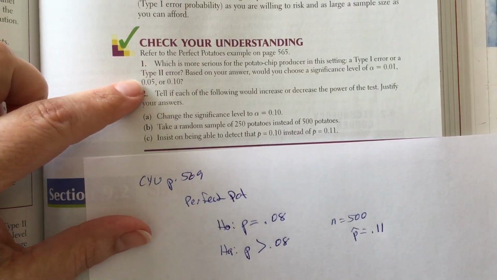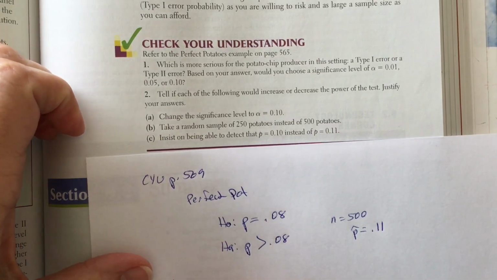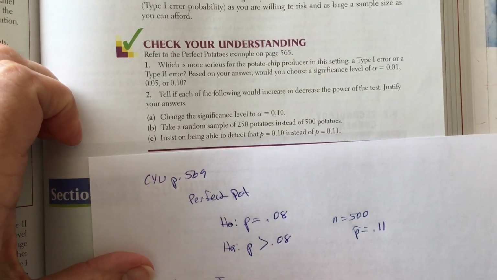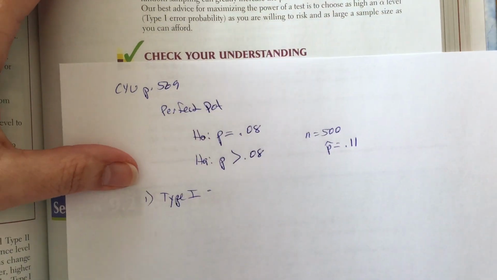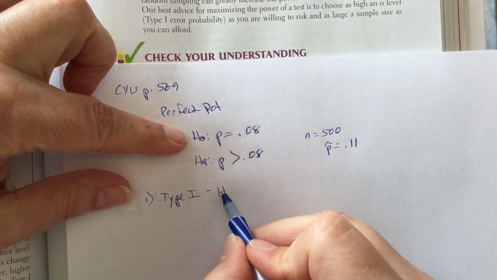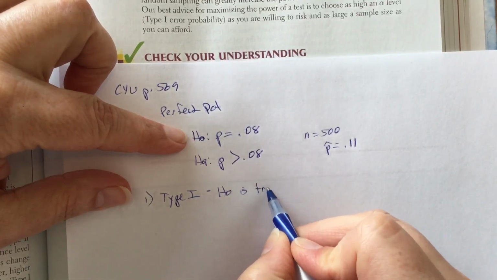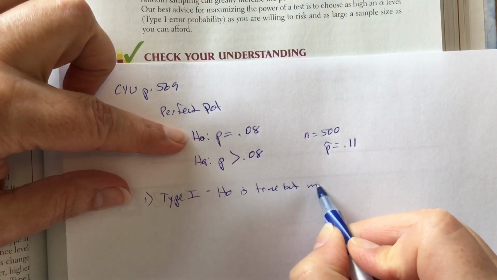So we're going to talk about our type 1 and type 2 errors and which one's more serious. Let's talk about a type 1 error. Remember, a type 1 error means the H0 is true, but we reject it.